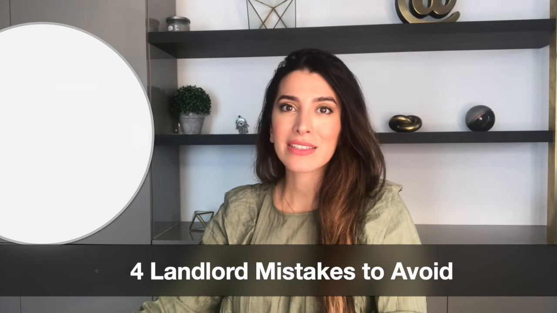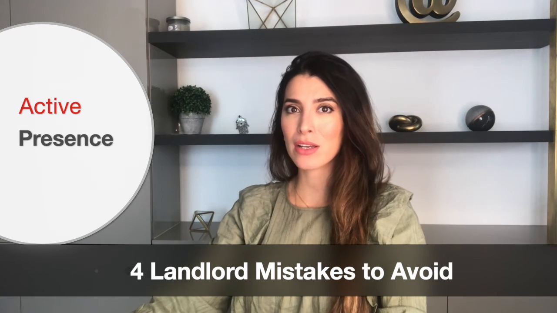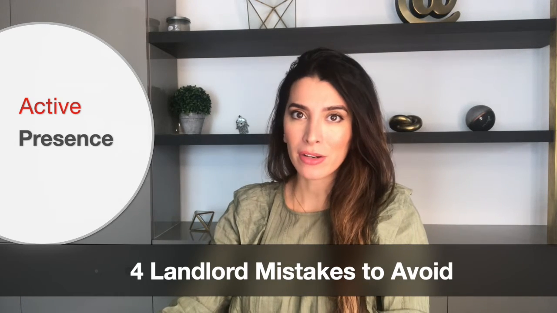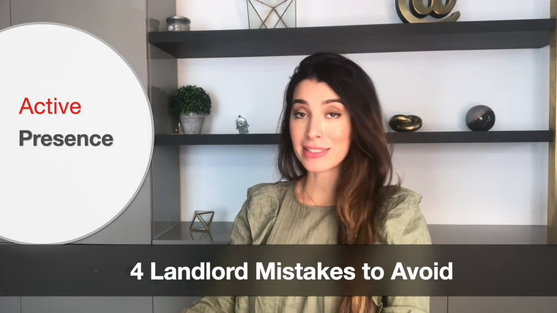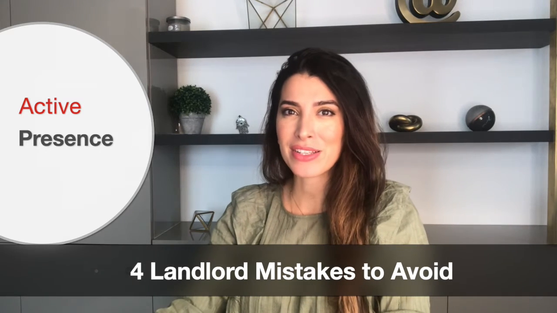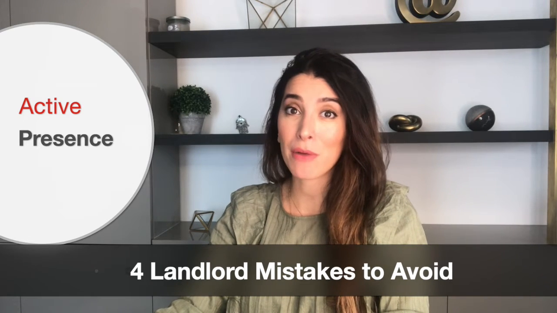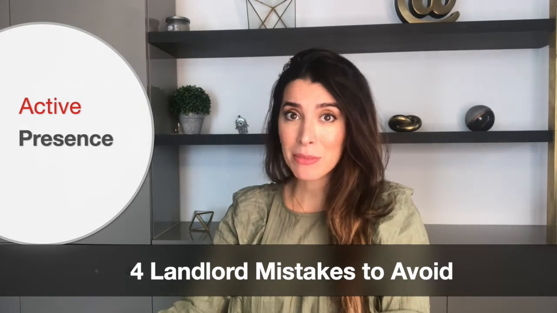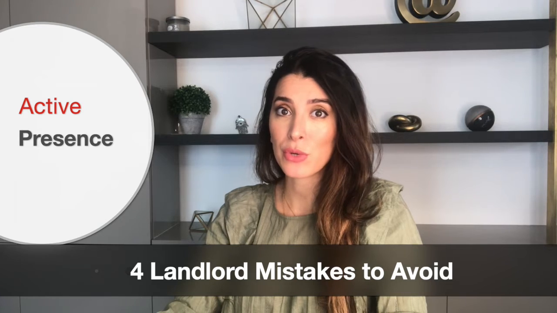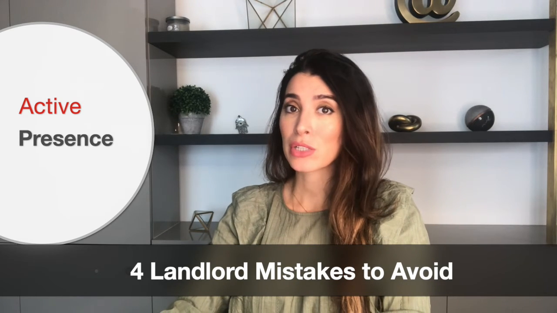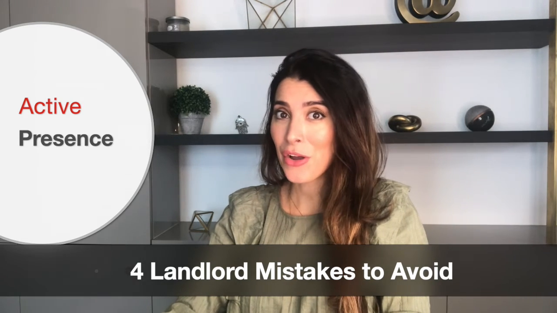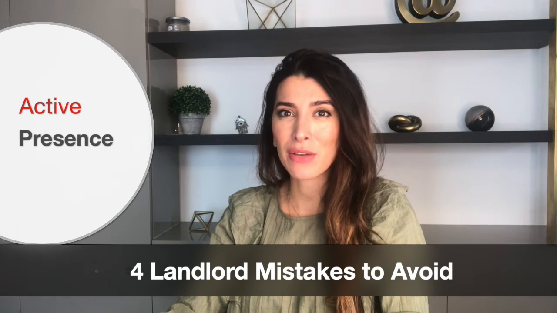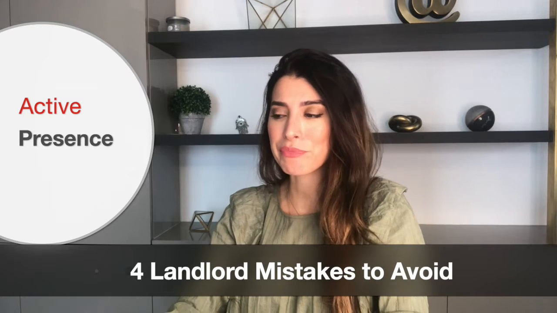Number 2 is to have an active presence, and by that I mean do proper inspections once or twice a year. If your tenants know that you are an active landlord and you are doing inspections, they will take better care of your property, because they know that you're there, you'll see if there are any damages, and you also take care of the damages right away if there are any. So it will save you a lot of money later on if your tenants move out and there is serious damage in the house.